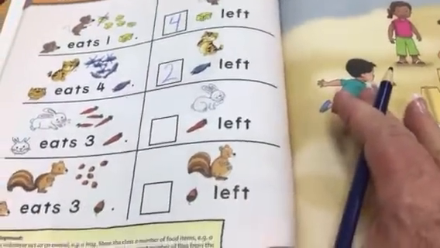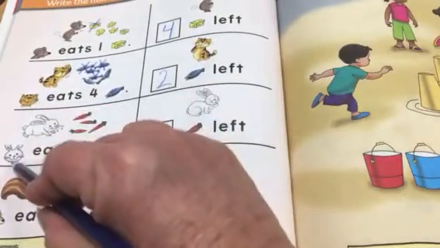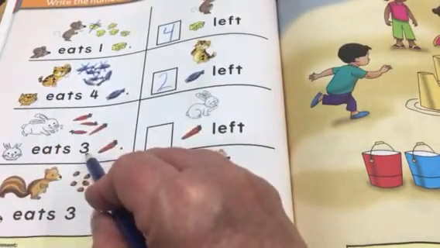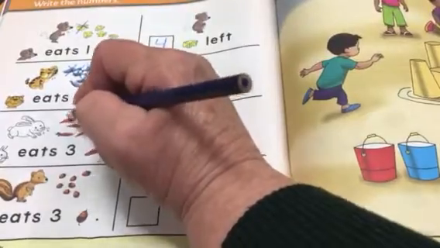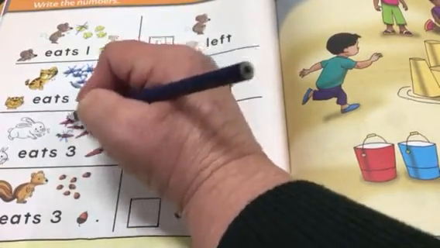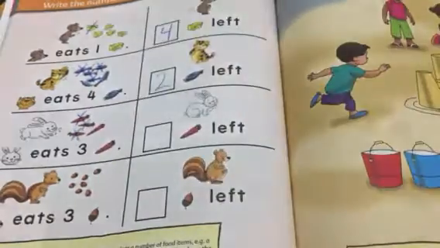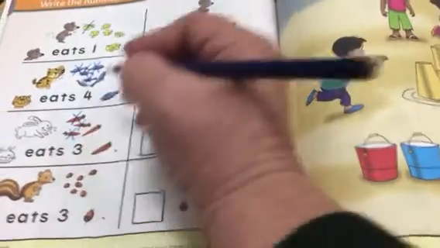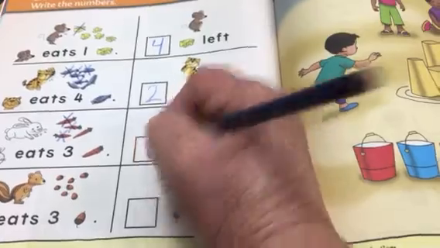Come to our next picture. Have a little rabbit who eats 3 carrots. Man, he really was hungry. 1, 2, 3 carrots have been eaten. How many is left? Just 1.